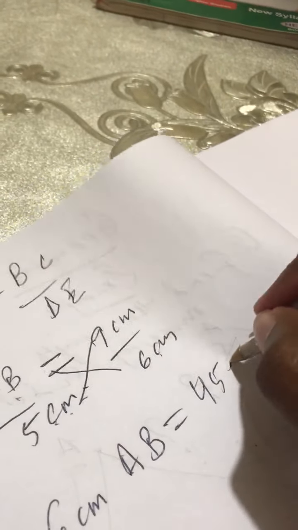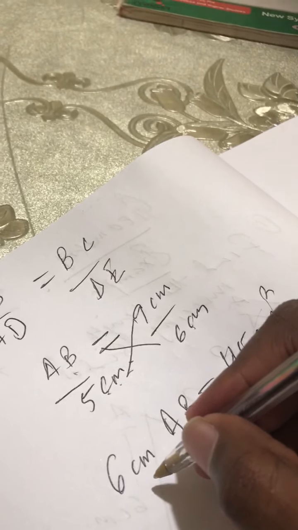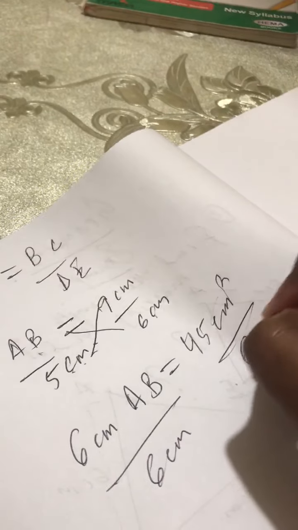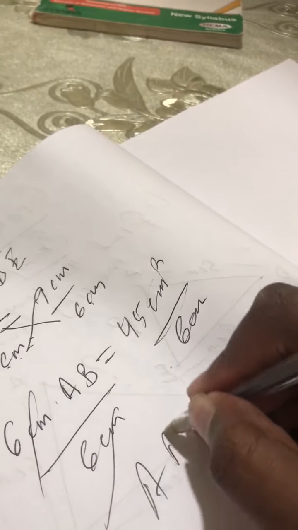What about centimeter times centimeter? It will be centimeter square. So after that we just divide. We're dividing by 6 centimeter on each side. 6 centimeter divided by 6 centimeter would be 1. So point A to B would be 45 divided by 6, it's 7.5.